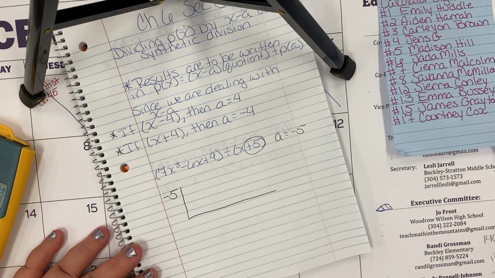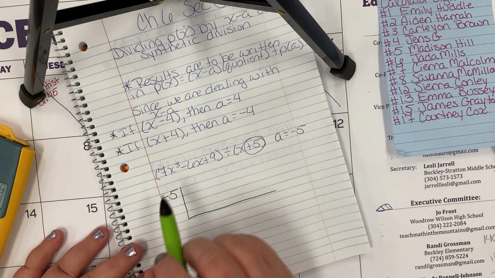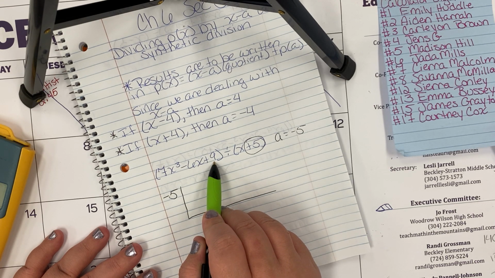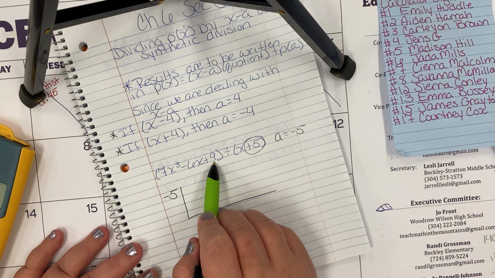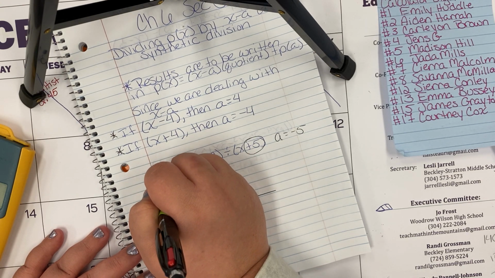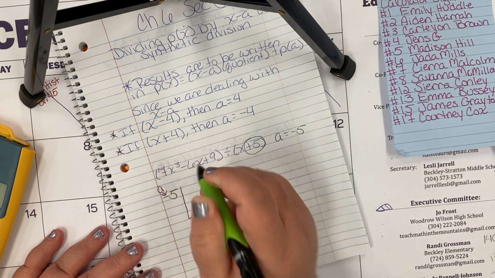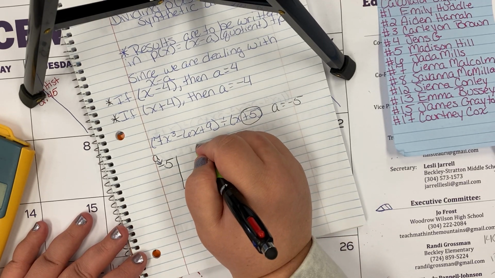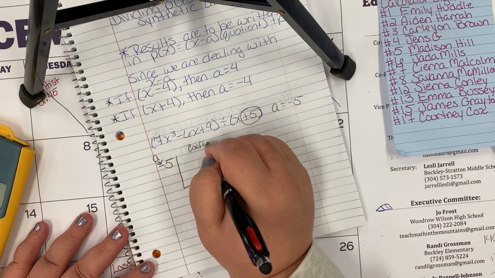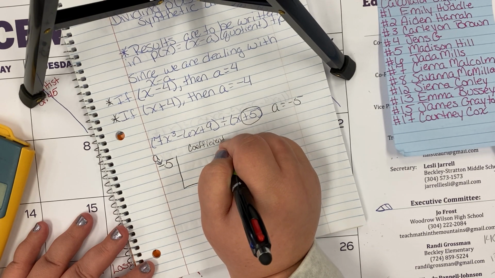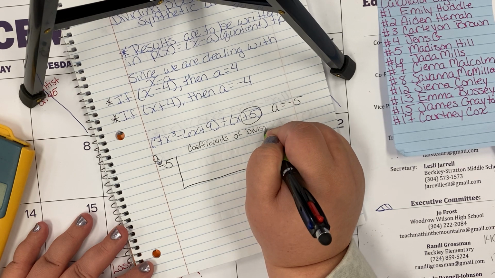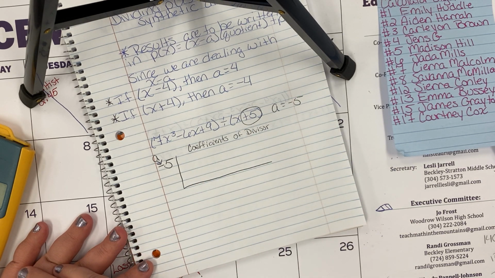Within that box, I am going to put the coefficients of our divisor. Okay, this is the format. So this will be a. It always goes here. And then above here is going to be my coefficients of the dividend.